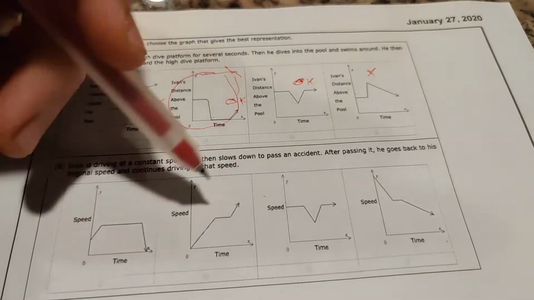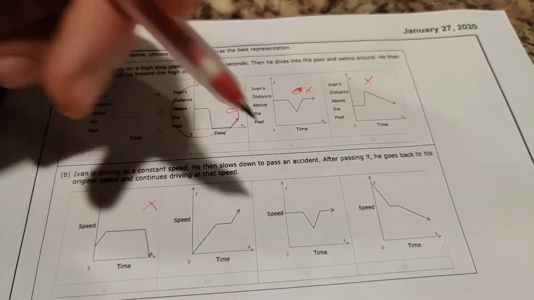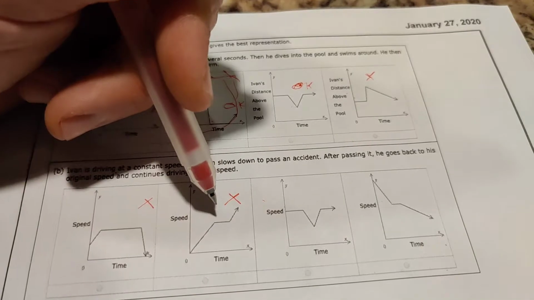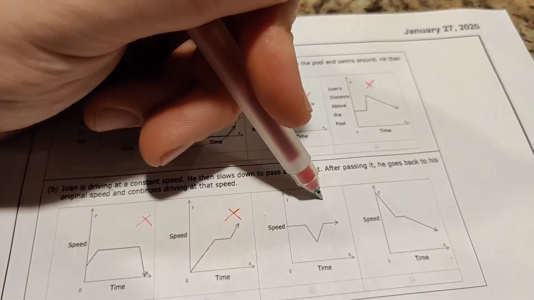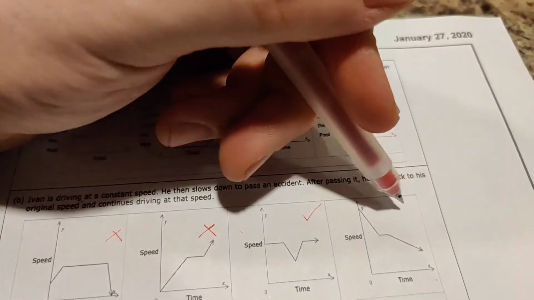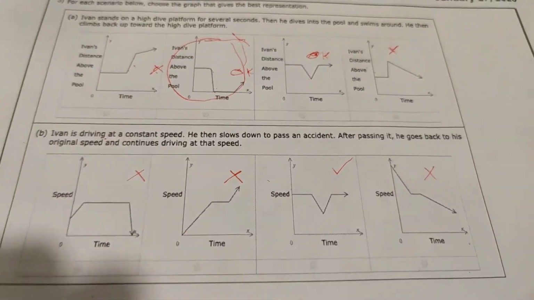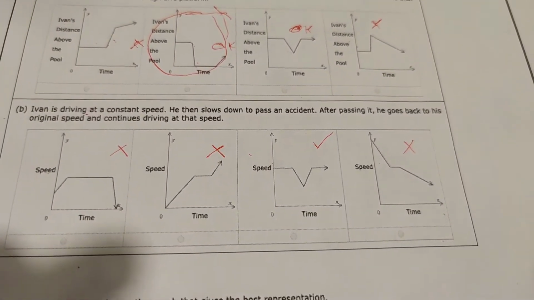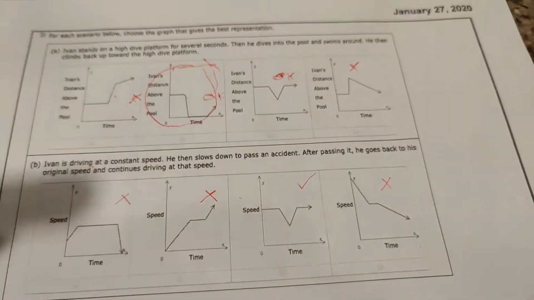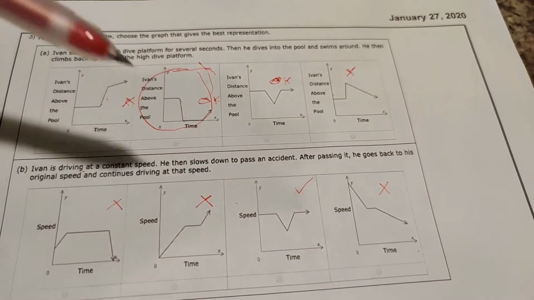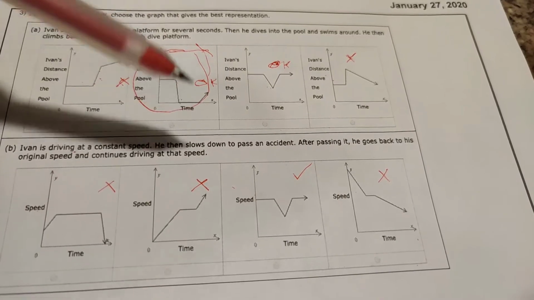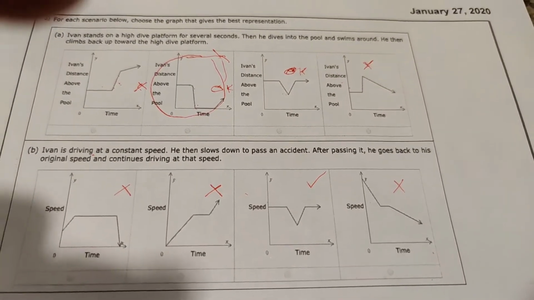Is this flat? No. Is this flat? No. This flat? Yes. This flat? No. So just by using some process of elimination, we can probably safely say that this is our answer, all right? But let's just double check it with the rest of the question.